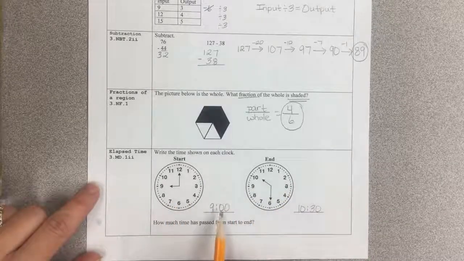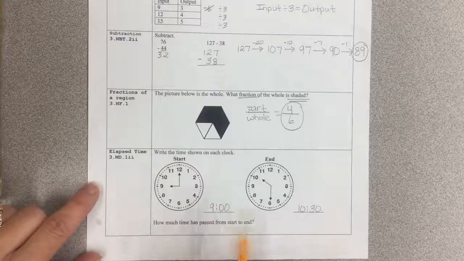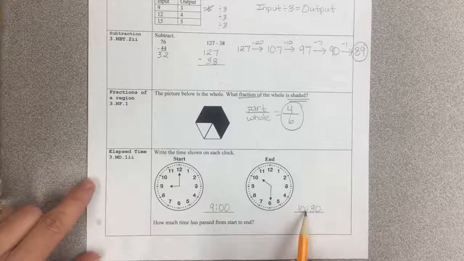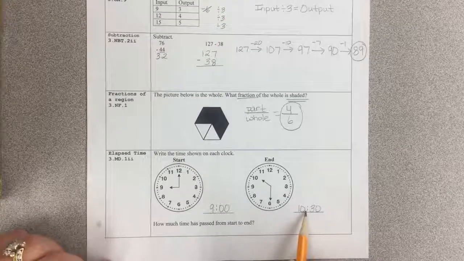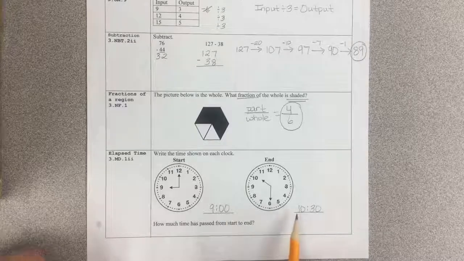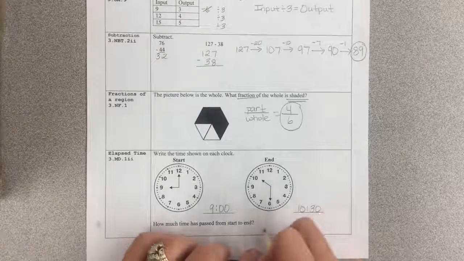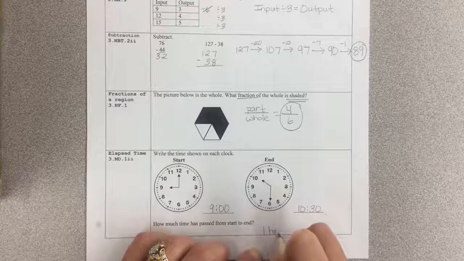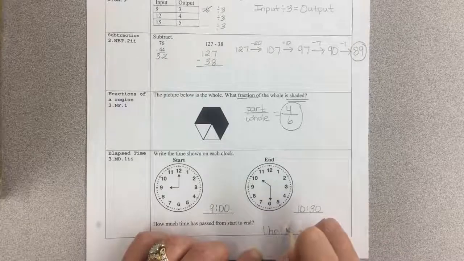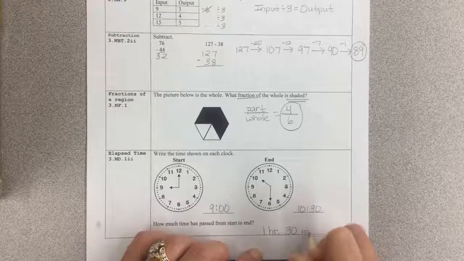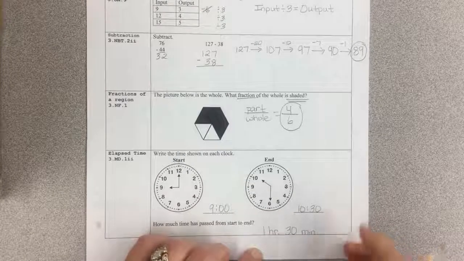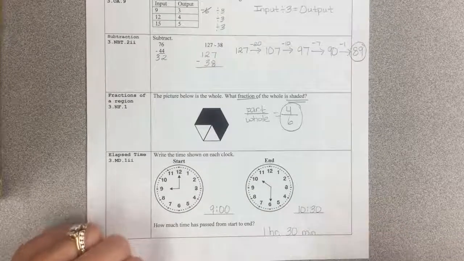So we're now trying to figure out, to get from 9 o'clock to 10:30, how much time has passed. We know to get from 9 o'clock to 10 o'clock, 1 hour passes. And then to go from the 10 o'clock to 10:30, 30 more minutes has passed. So 1 hour and 30 minutes has passed.